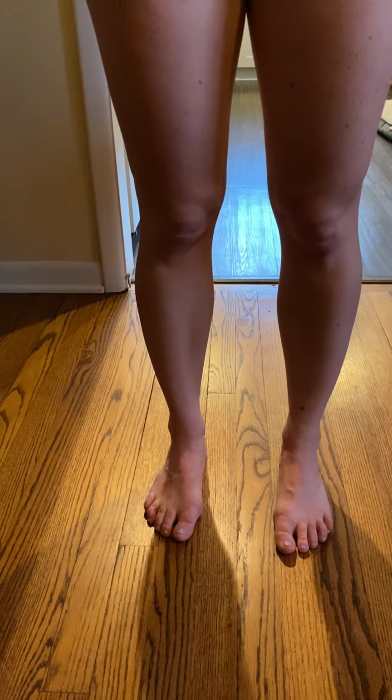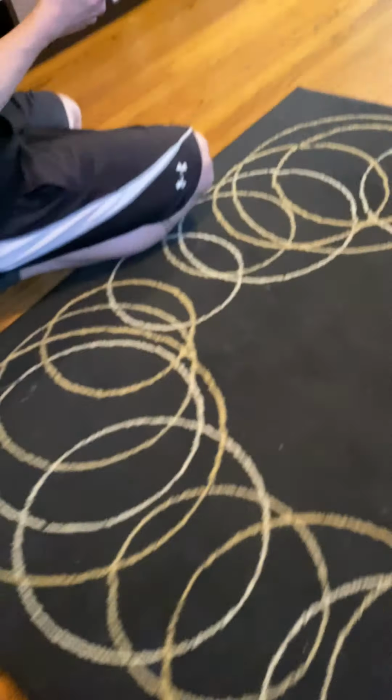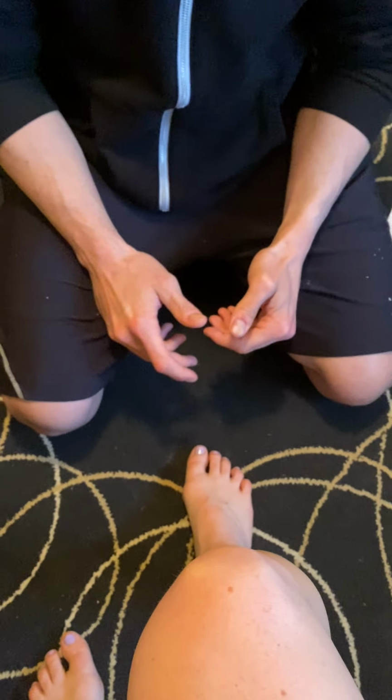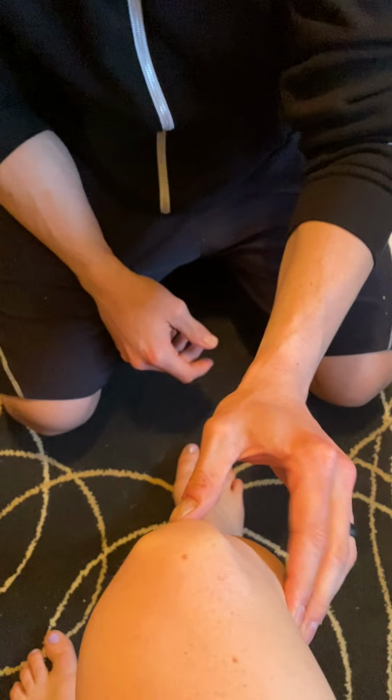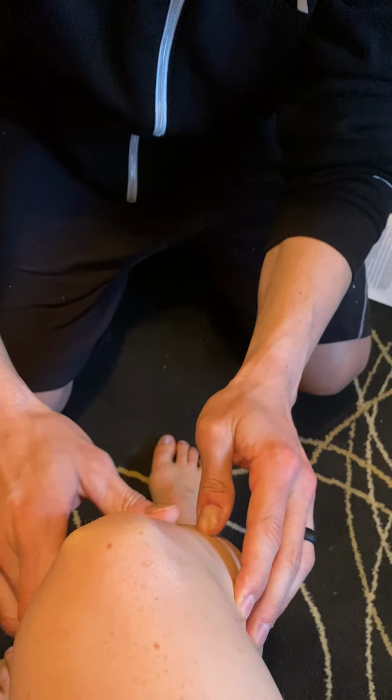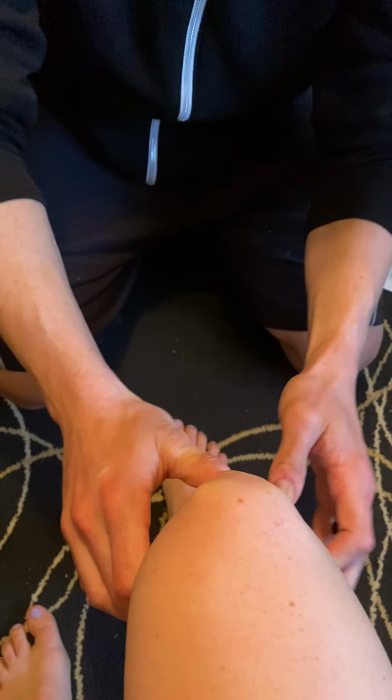Okay, so we'll move on to palpations. And you can sit down first. Okay, so the first thing you're going to want to do is palpate any bony landmarks like the head of the fibula, the tibial tuberosity.